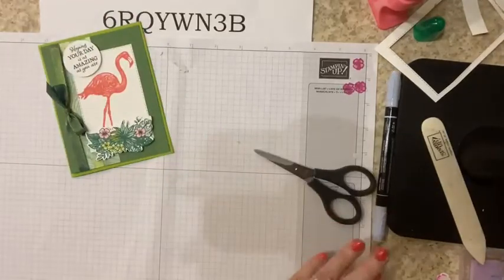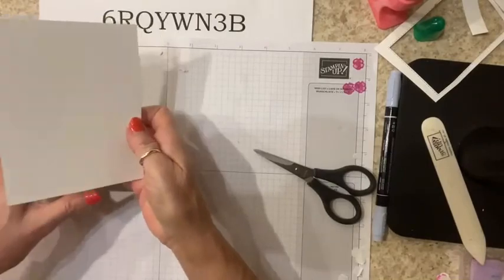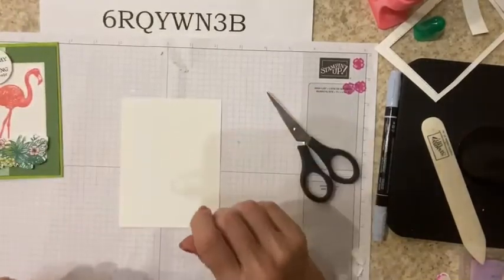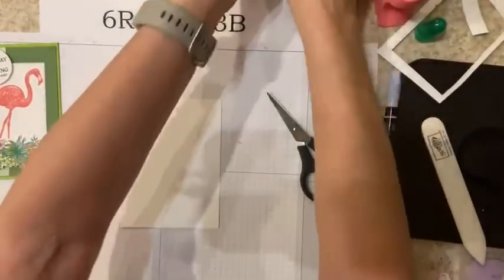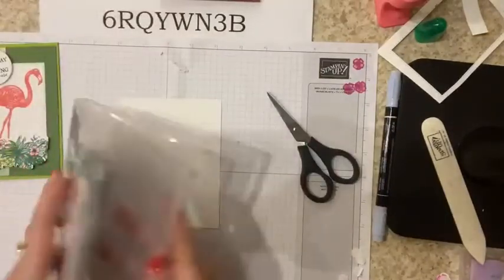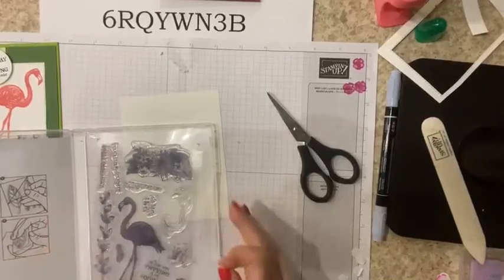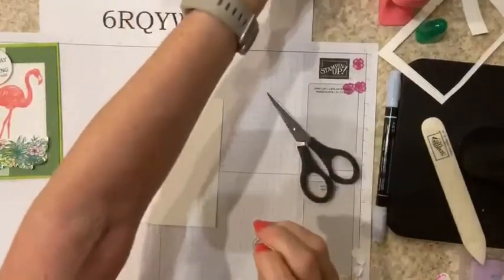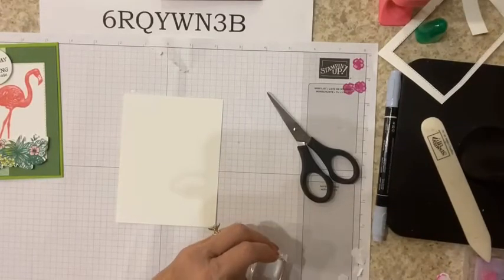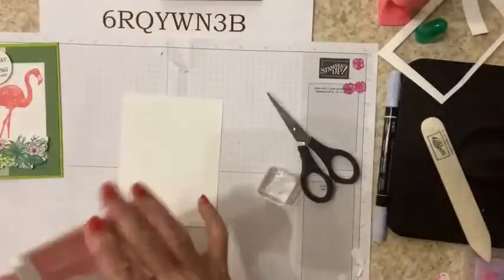All right, and then the next thing we're going to do is bring in our piece of Whisper White. Now this is going to go on the inside, and we're going to stamp this with the little flower right here. We're going to stamp that in the 4 corners. So let me pull this out and add that to the block. Give me just a moment. Whoopsie. And let me change out here. We're going to do that in our Flirty Flamingo. So let's pull that back in.